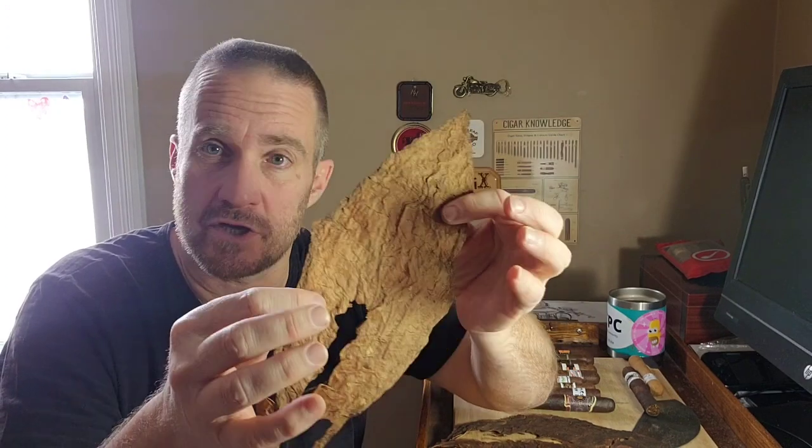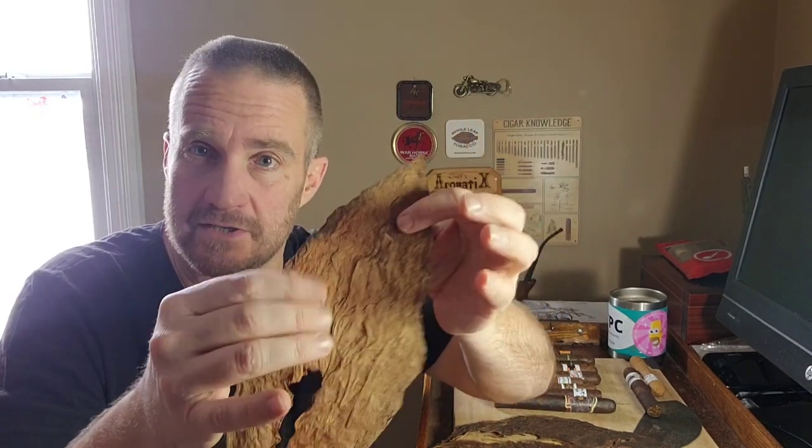So what exactly does the word Maduro mean, or Oscuro, and what makes that specific leaf darker than another leaf? As far as I know, there's a couple ways. Number one, some leaves are just naturally darker. Let me give you a good example here. Hopefully this will show up. Right here we have a Criollo Jalapa leaf, Seco.